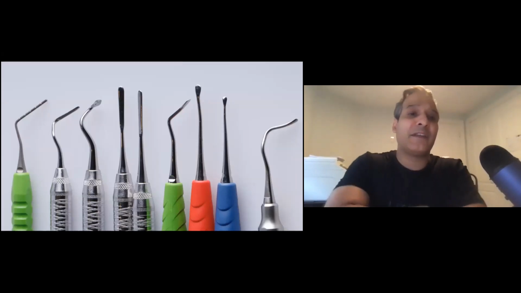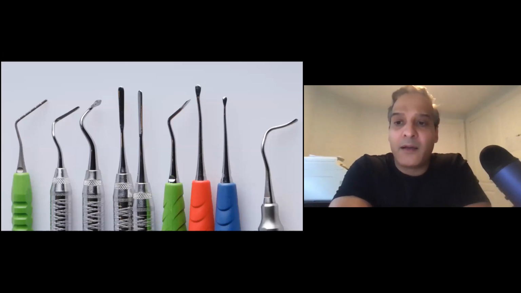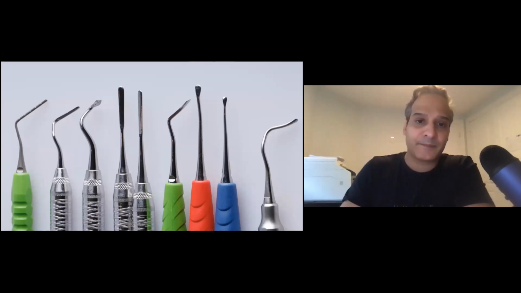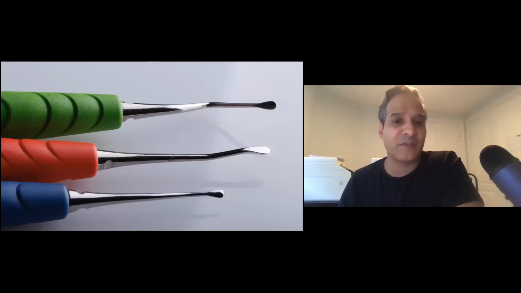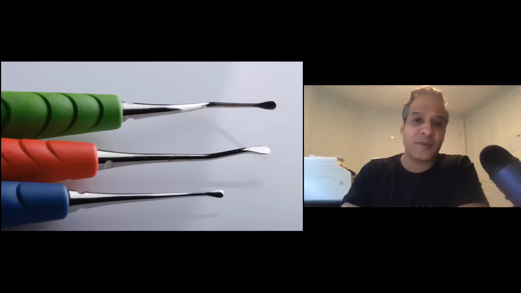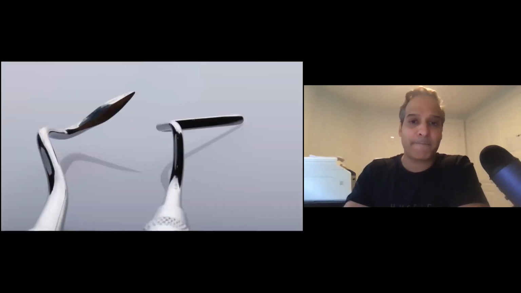For tunneling types of cases, I use tunneling instruments. These are some of the tunneling instruments I use. They're all different angles and shapes to get into all different types of sites and different anatomies. Here's just a close-up view. These are used to push through the sulcus and strip the tissue off the bone, allowing you to create a pouch or a pocket within the site.